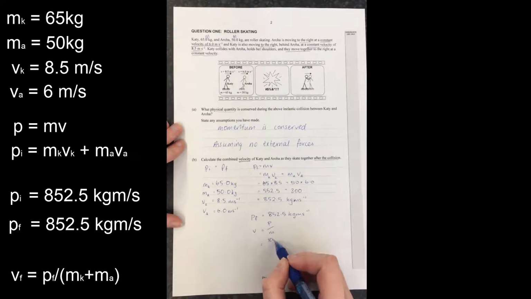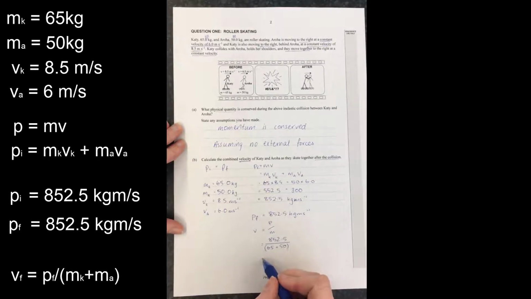So we're going to have 852.5 divided by our mass of Katie plus our mass of Aroha.